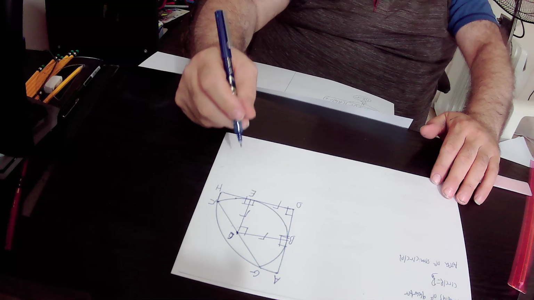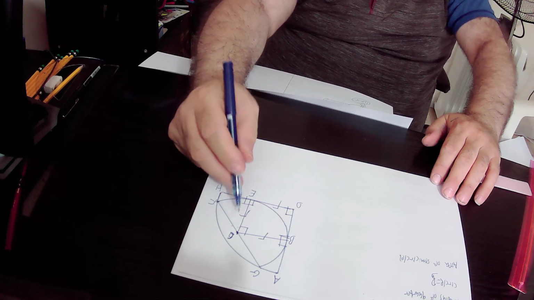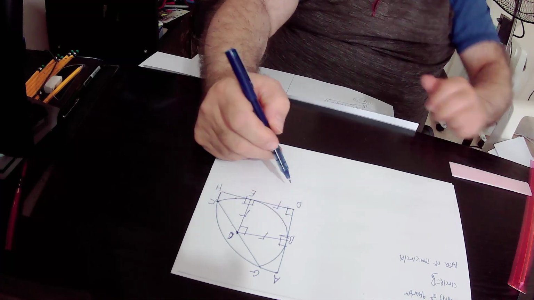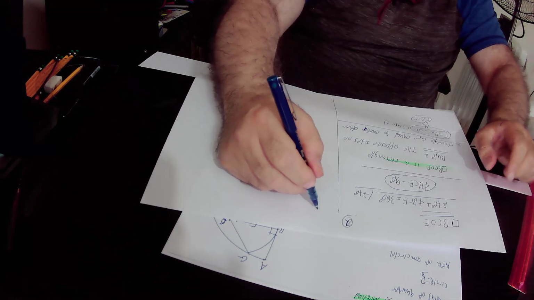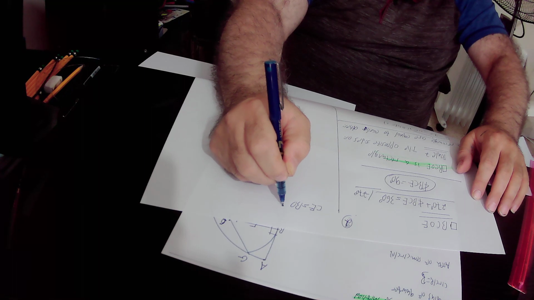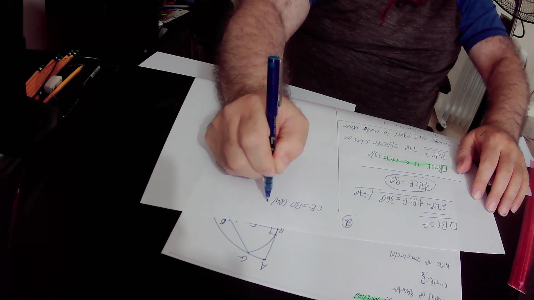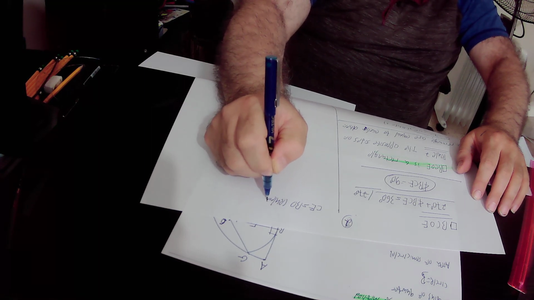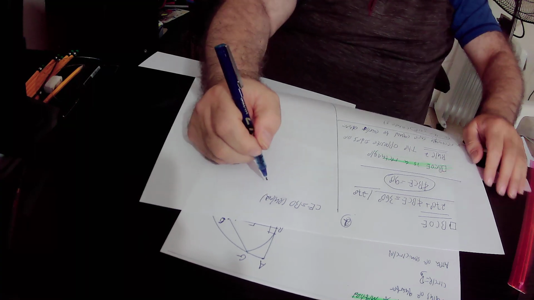Likewise, according to rule number 2, CE must be equal to BO, that the opposite sides of a rectangle are equal to each other.